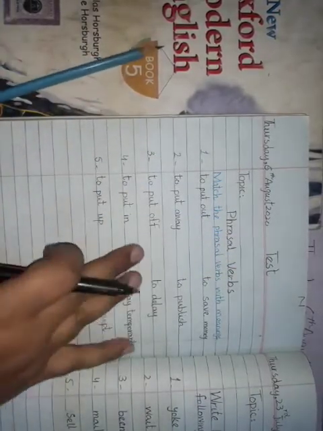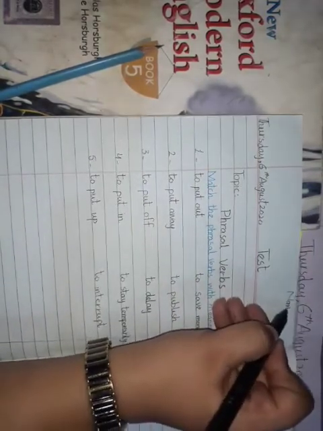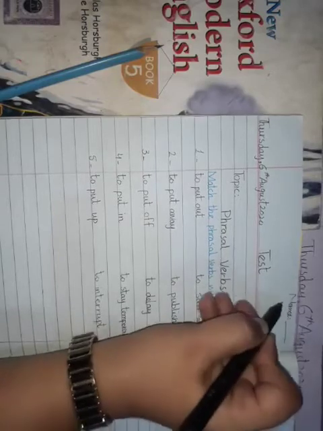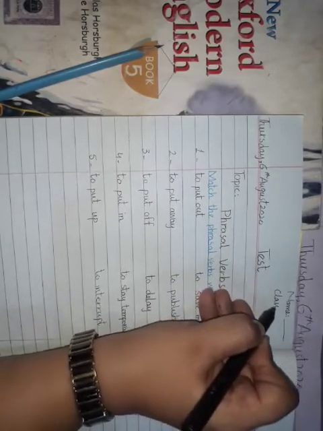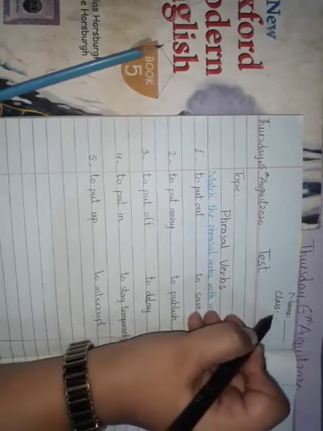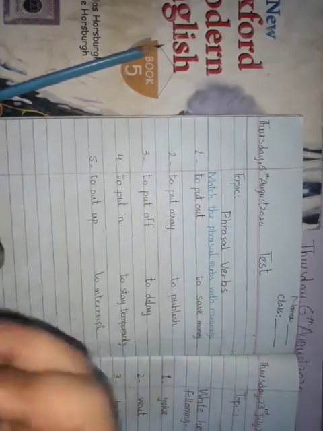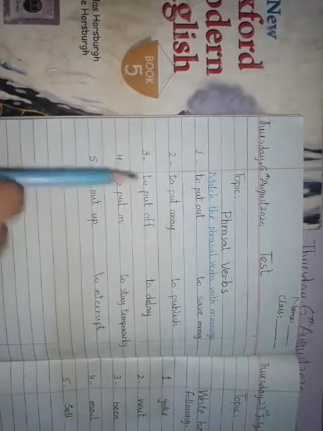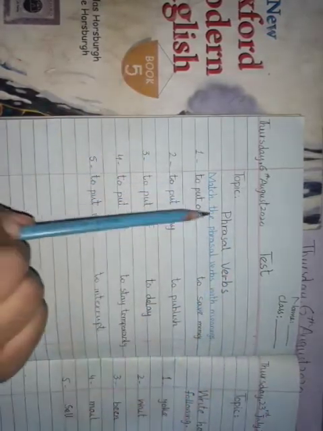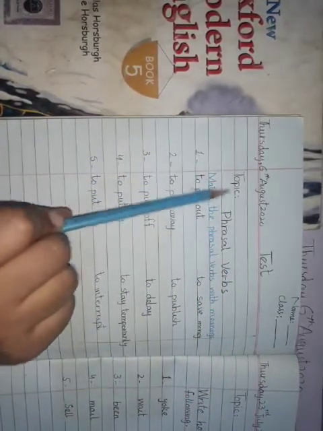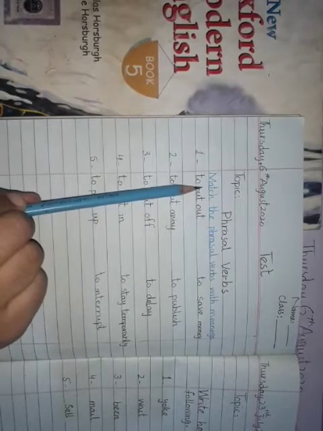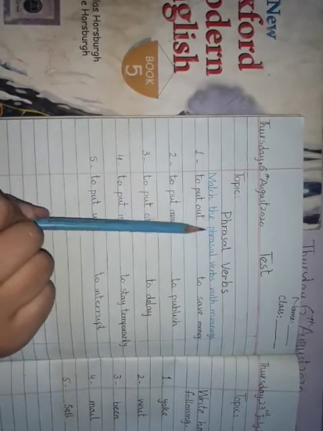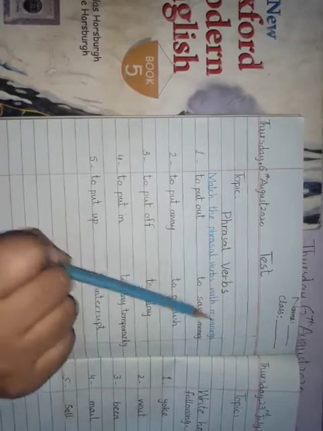Alright, and you have to write down at the top right corner of the page your name along with your class, because after completing the test in the notebook you have to send this test to us for checking and you will WhatsApp your test to us. Alright, then after writing topic, phrasal verbs, write down the statement, match the phrasal verbs with meanings.